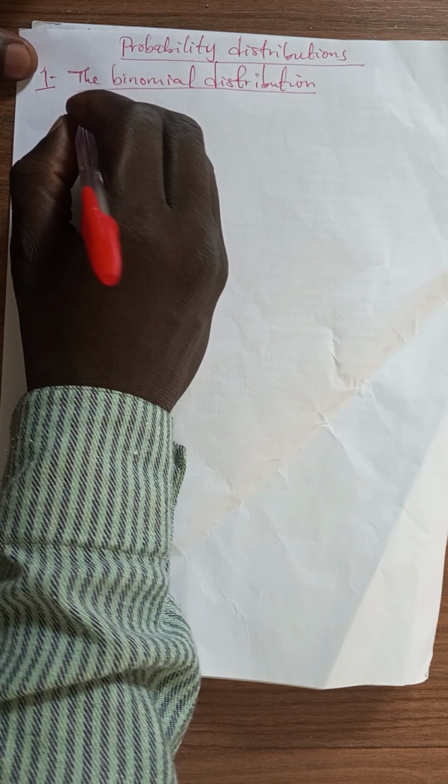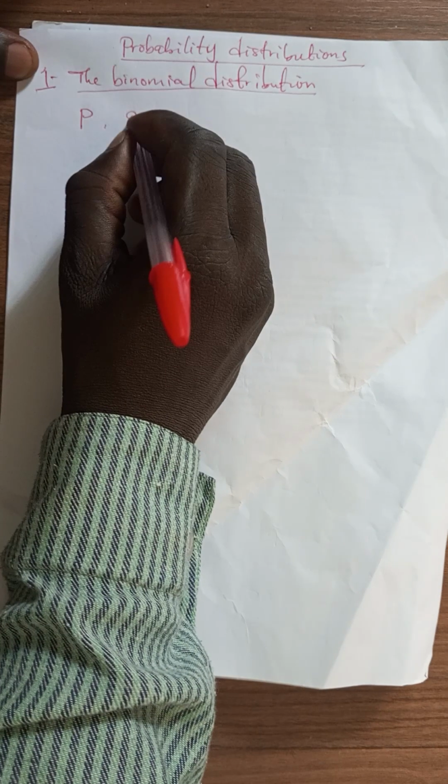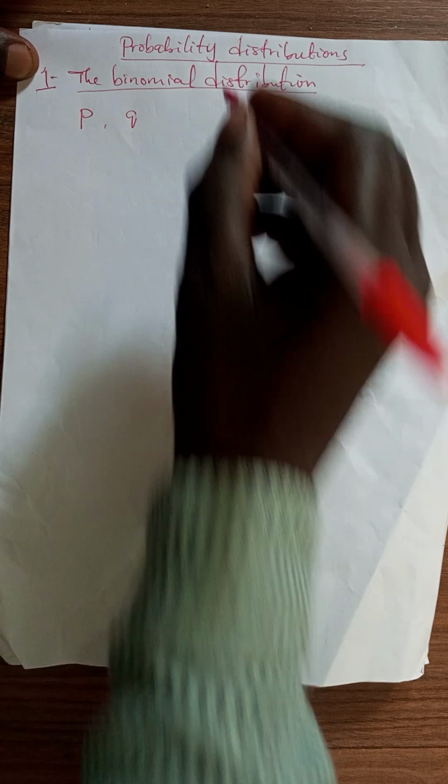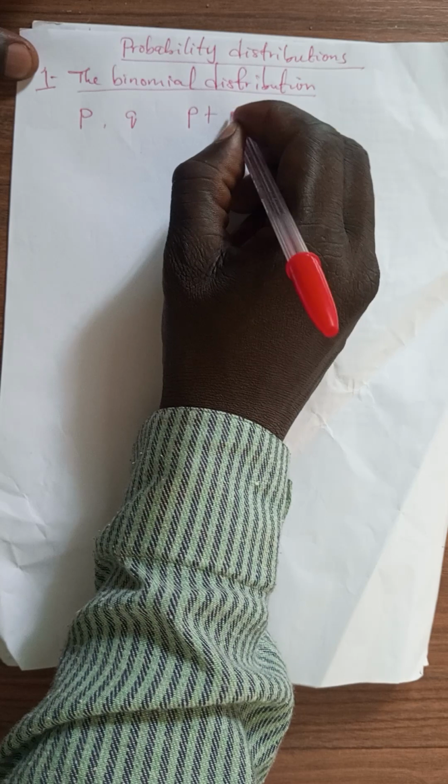In today's video lecture, we are going to talk about the binomial distribution. If you are given that the probability of an event occurring in a single trial is P, and the probability of failure is Q, then clearly the probability of success plus the probability of failure is always equal to 1. That is a fact. In our previous lectures, we have ascertained that.